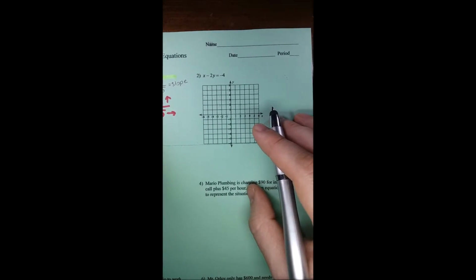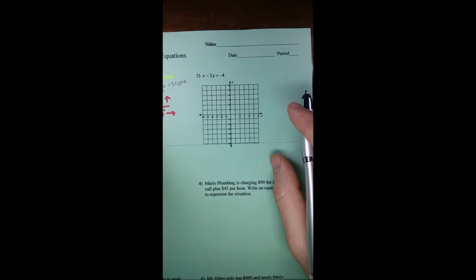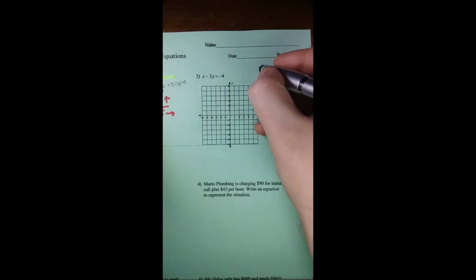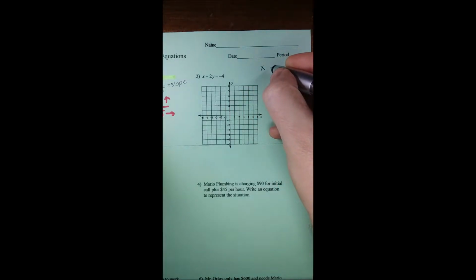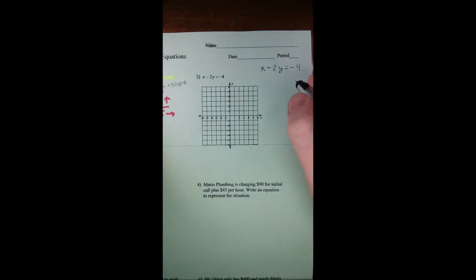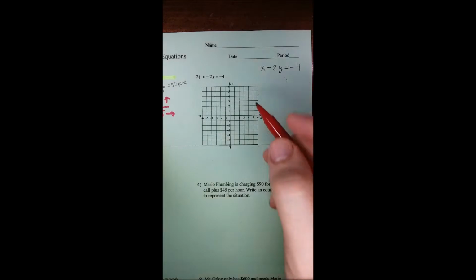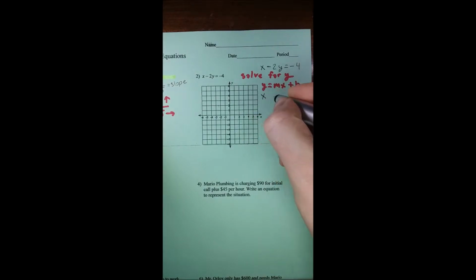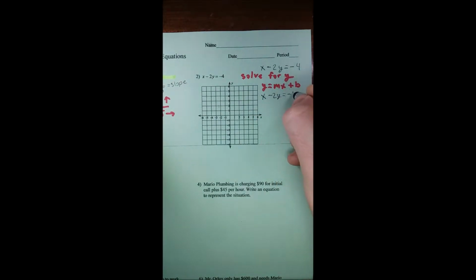Question number 2 is a little trickier. There's a couple of ways you can do this problem. I'm going to show you 2 ways. So option number 1, you get x minus 2y equals minus 4. You can graph it first by solving for y, making the equation look like this: y equals mx plus b. Okay, and I'll show you how to do that in just a second. So I'm going to rewrite it again. X minus 2y equals minus 4.